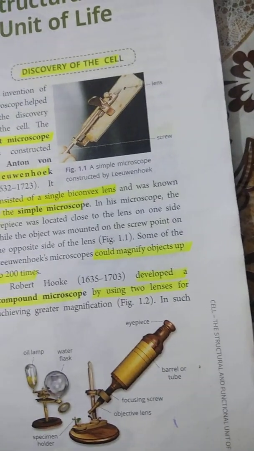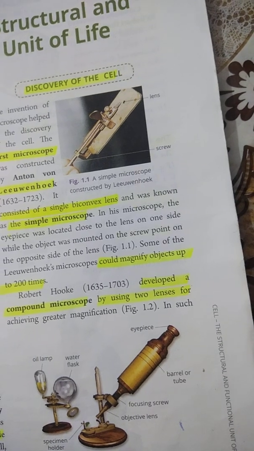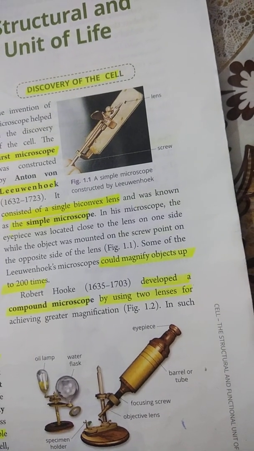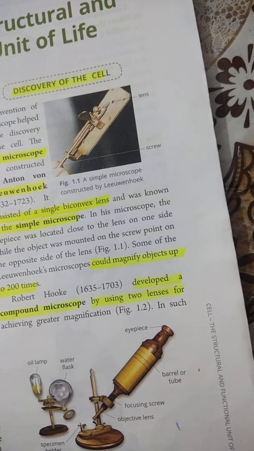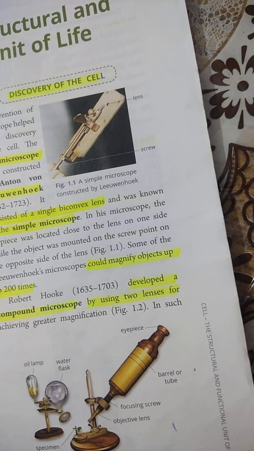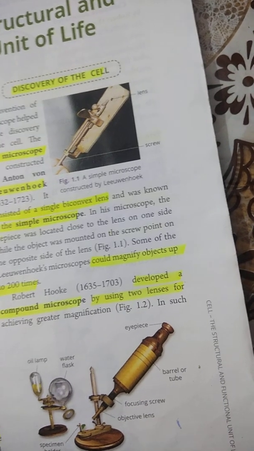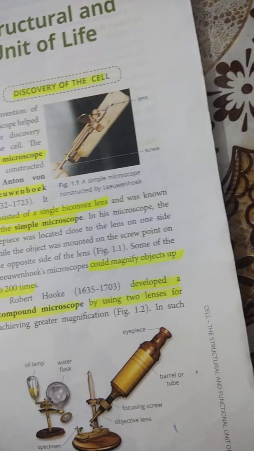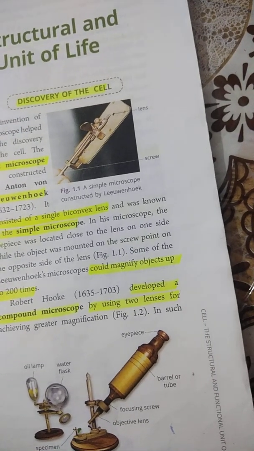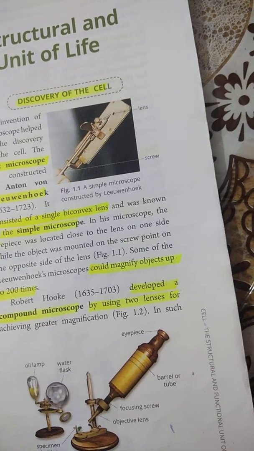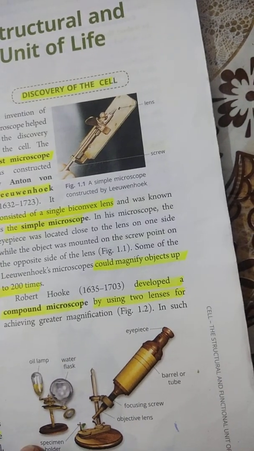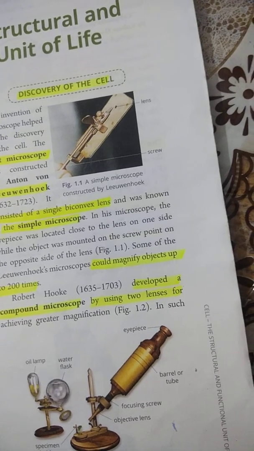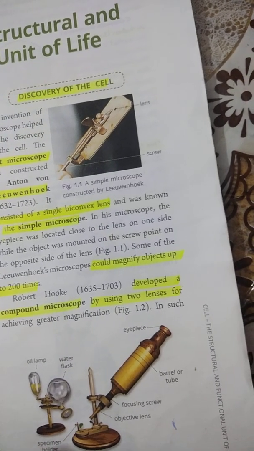After this, Robert Hooke also worked on this, and he constructed the compound microscope by using two lenses for achieving greater magnification. After this, many scientists worked on it, and Robert Hooke was successful in giving the compound microscope. He used two lenses for constructing this compound microscope, which of course has greater magnification because of the two lenses.